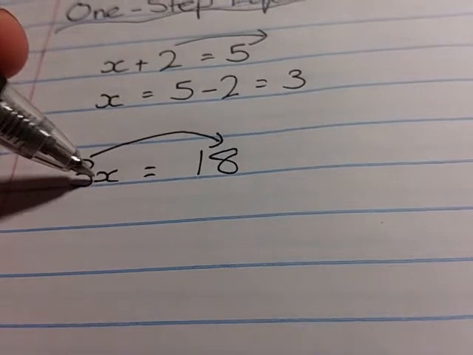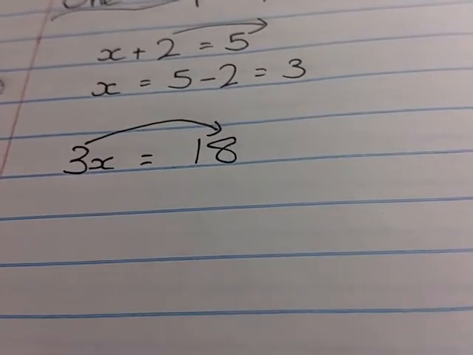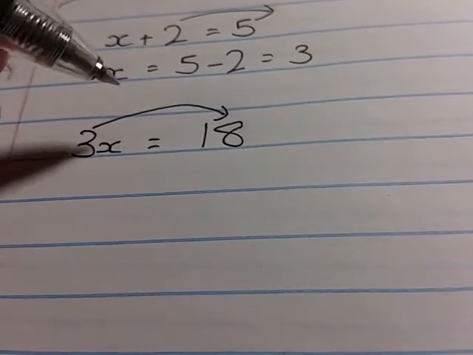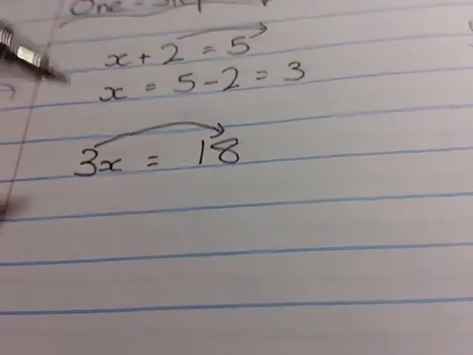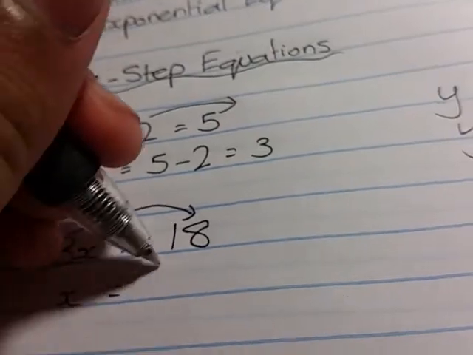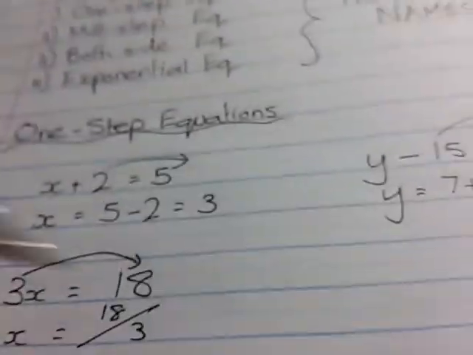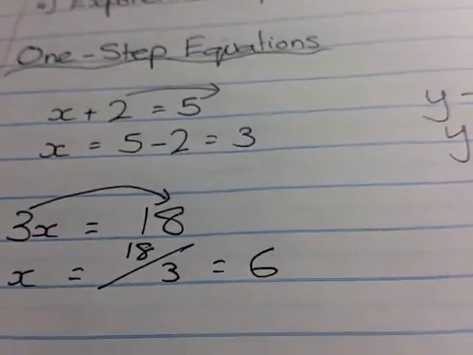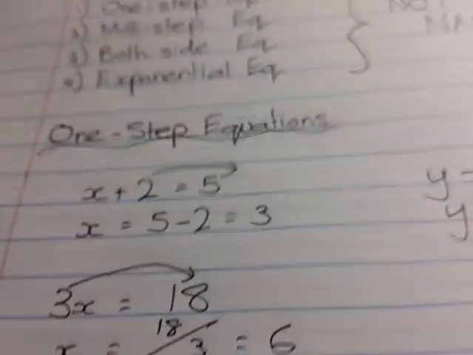Well, 3x can otherwise be written as 3 times x. Am I correct? So if that 3 is multiplying on the left, then what's the opposite of multiplying? It's dividing. So x will be 18 divided by 3, which gives you a final answer of 6. And just to check, does 3 times 6 give you 18? Yes, it works out.